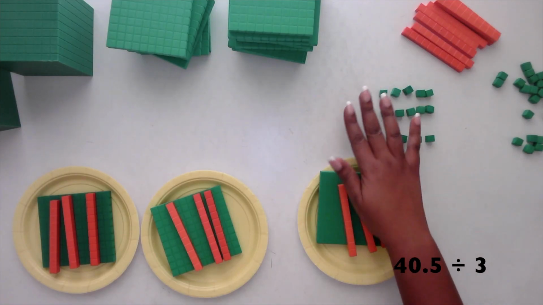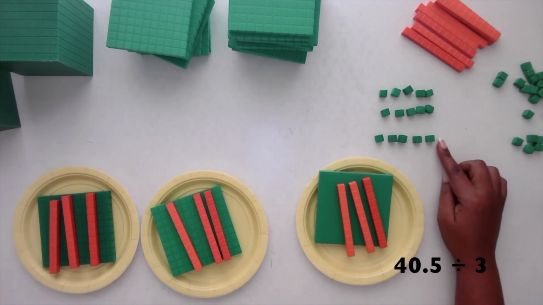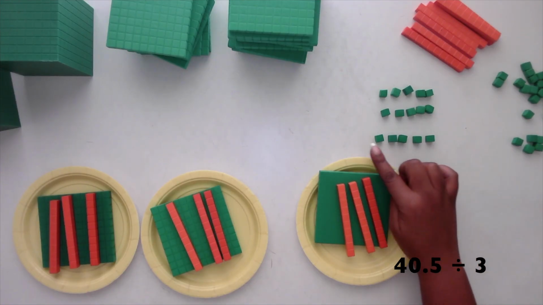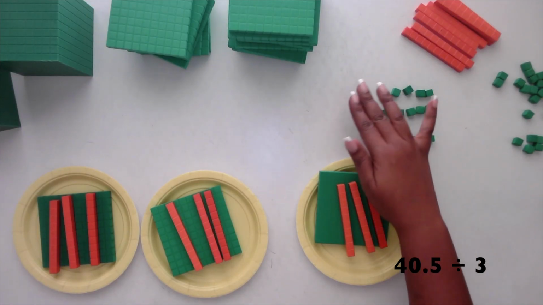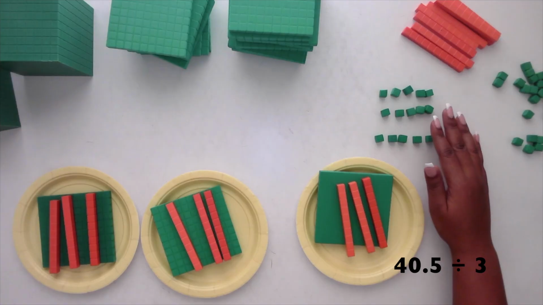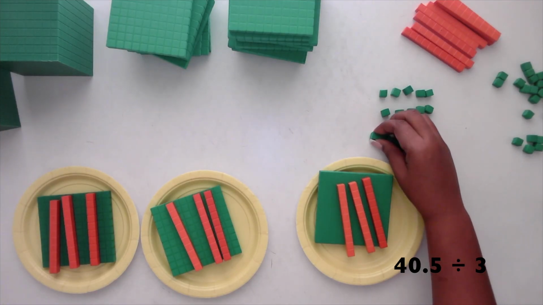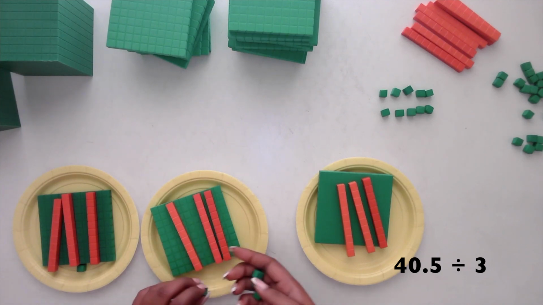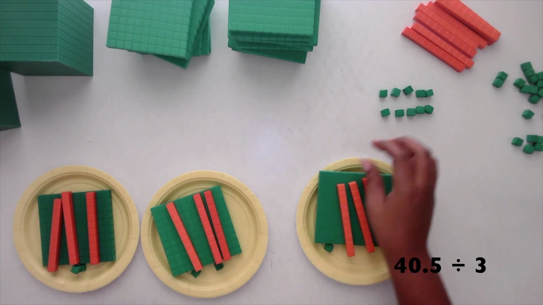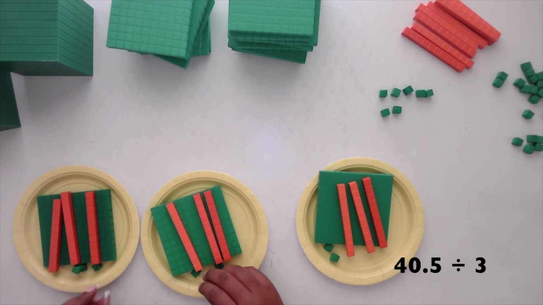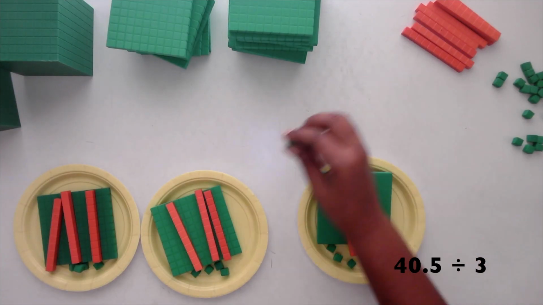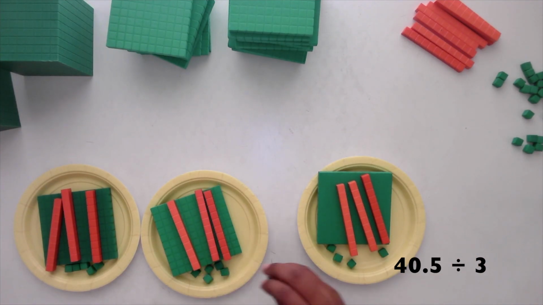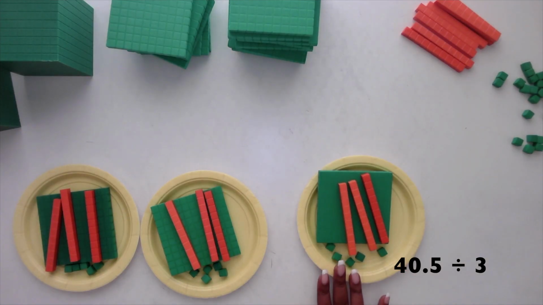Now I combine those regrouped tenths with the tenths I already had. I started with 5 tenths, and now I have 10 more, for a total of 15 tenths. When I share 15 tenths among 3 groups, each group gets 5 tenths.